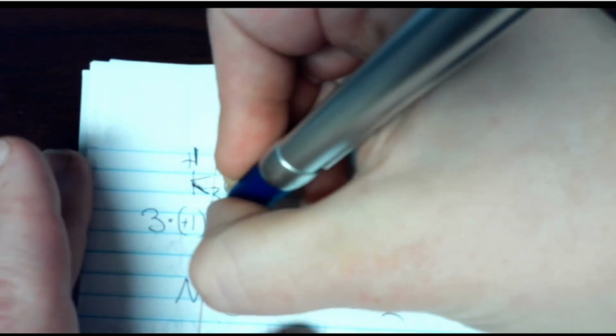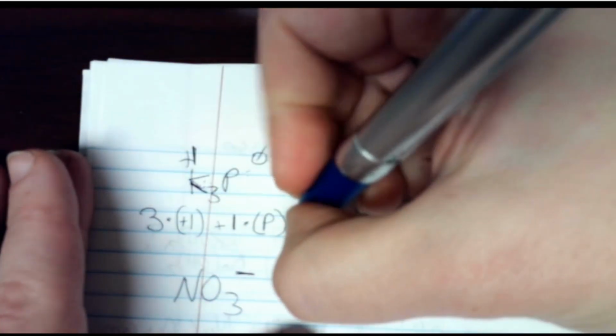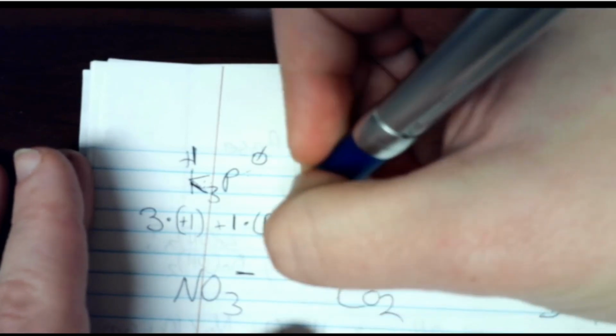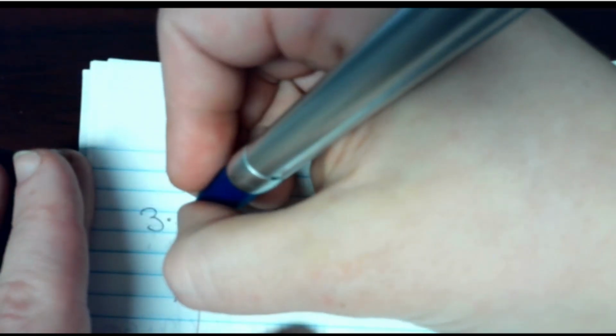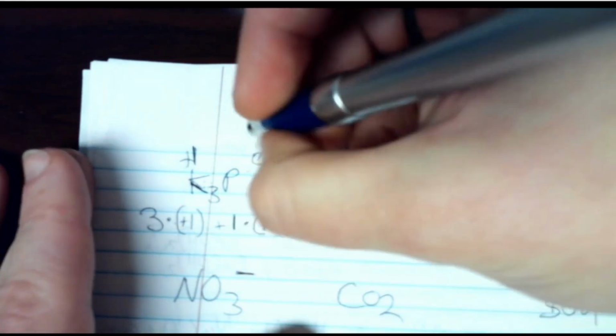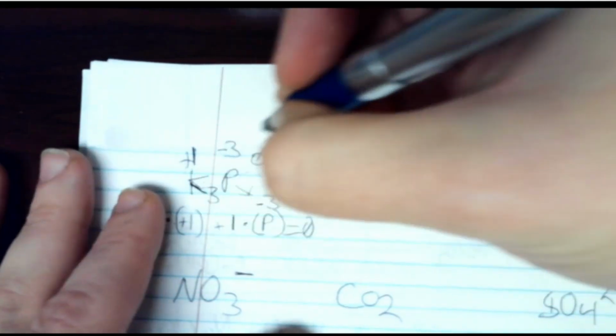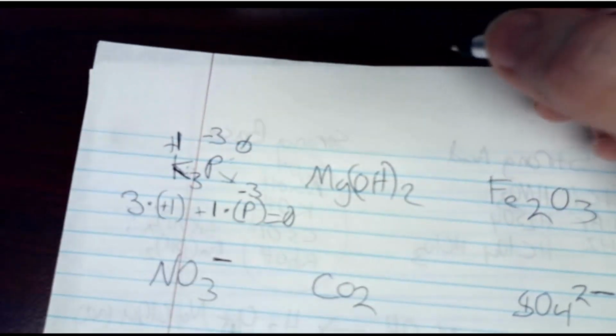Now, there are 3 +1s, and there is 1 phosphorus. Whatever the charge of phosphorus is, they must add up to 0. 3 + 1, this has to be -3. So the phosphorus is -3.